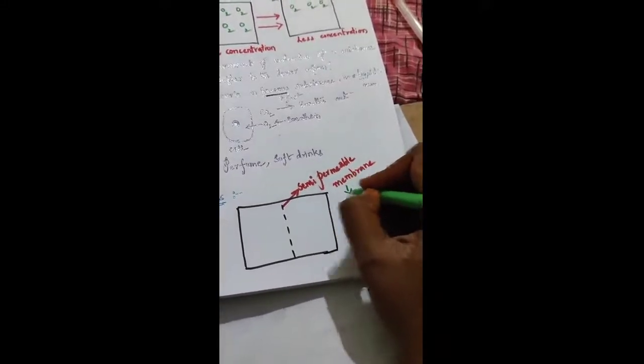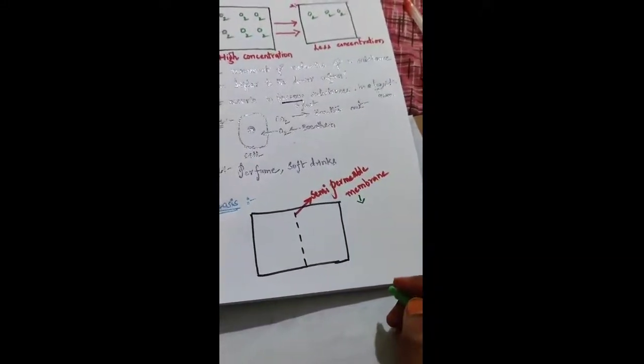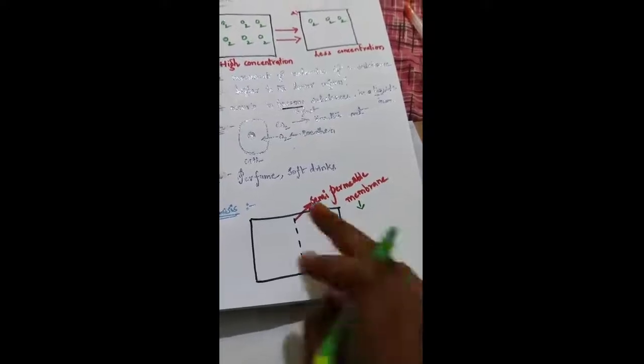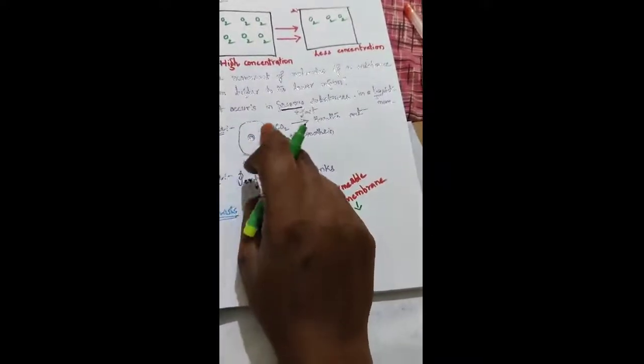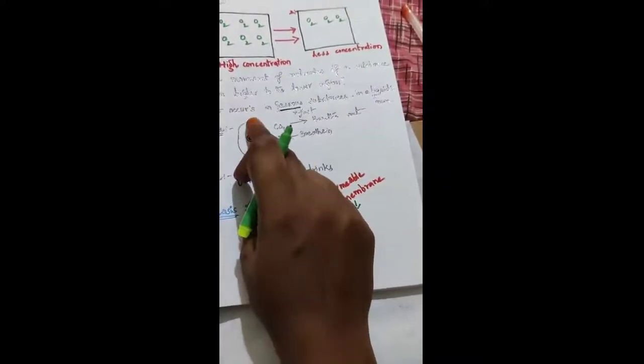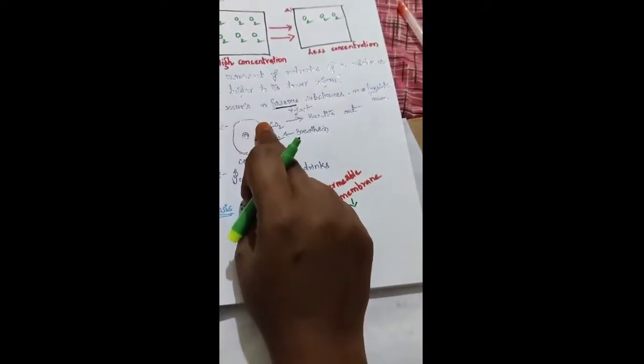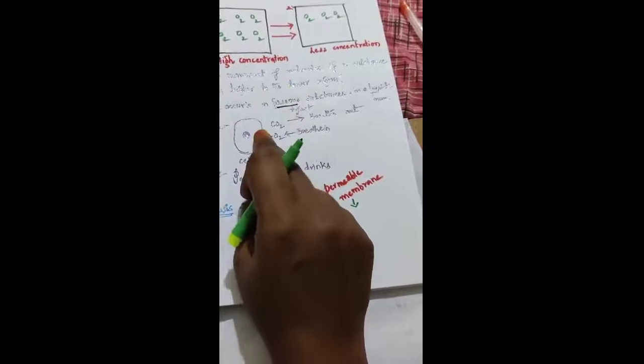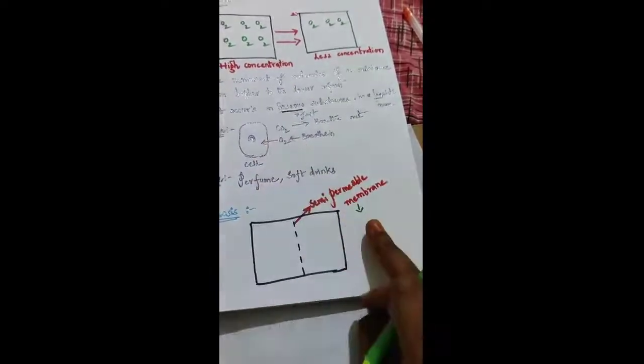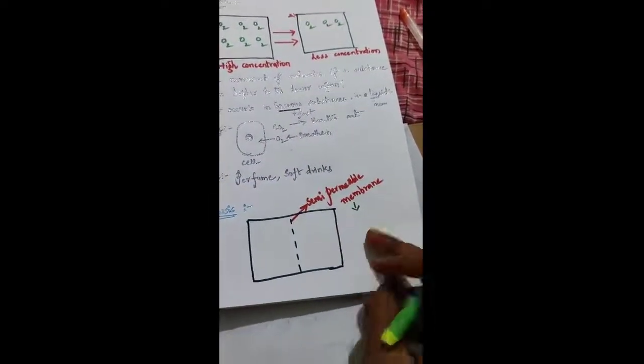We have already learnt this in the cell lesson in 8th class, isn't it? The outer layer of a cell is called what? The outer layer of a cell is called the cell membrane, as everyone knows. And what is the nature of the cell membrane? It is a semi-permeable membrane. What do you mean by semi-permeable? What is permeable? It gives permission. I have already told you, isn't it?